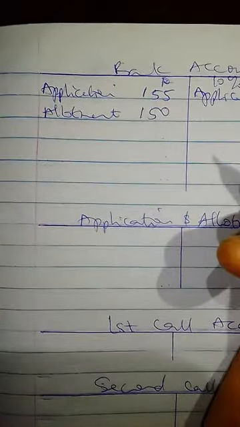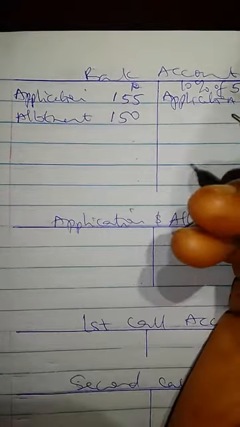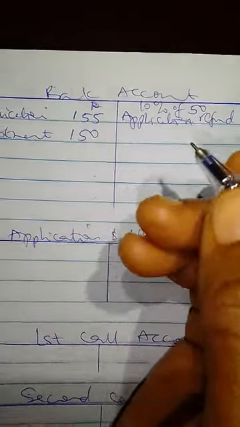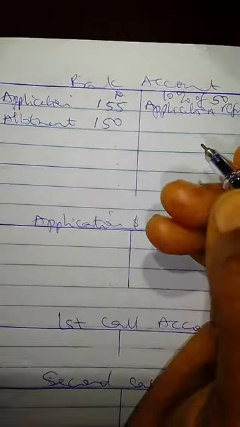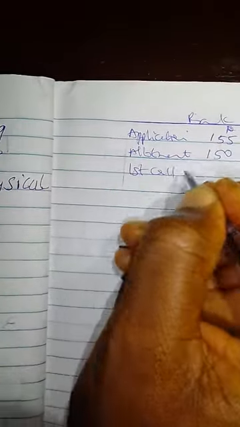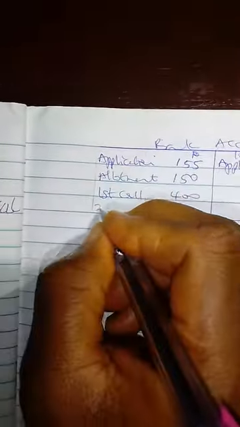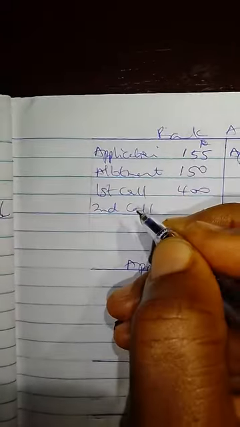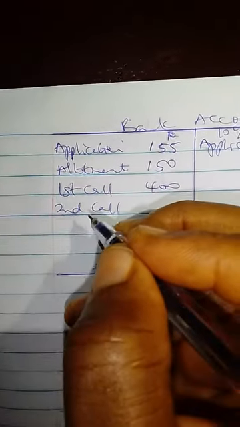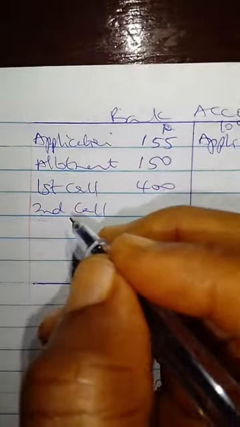Then our first call is 40%. So 40% of 1,000 naira will give us 400 naira. This will be your first call. The second call is 30% of 1,000 naira.